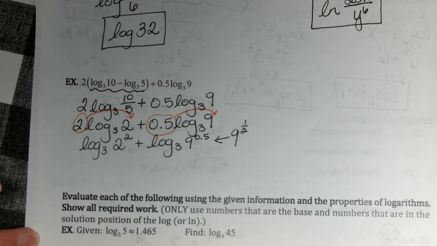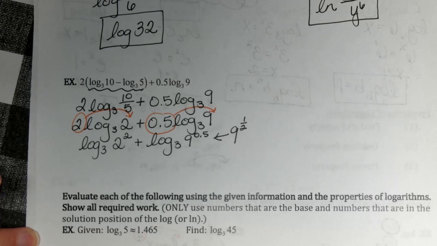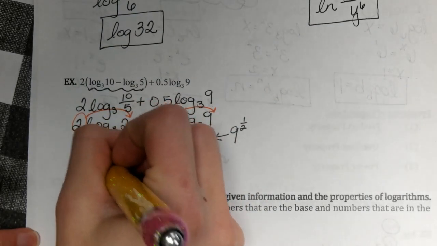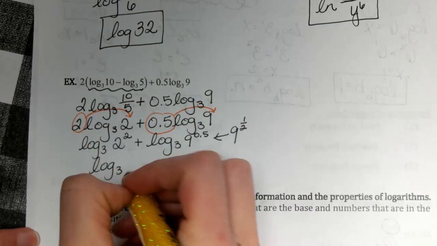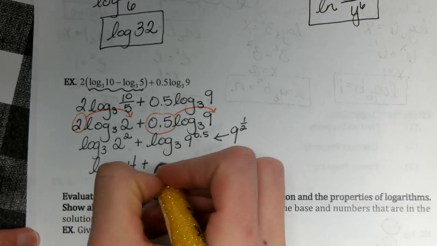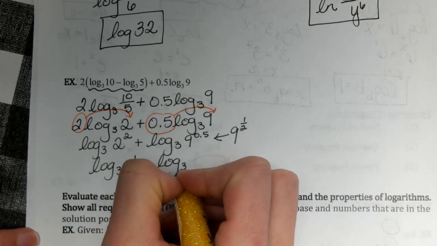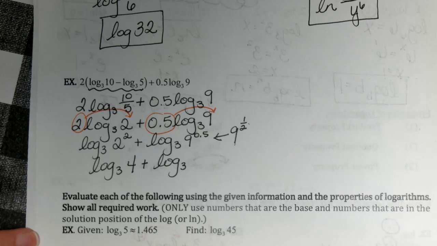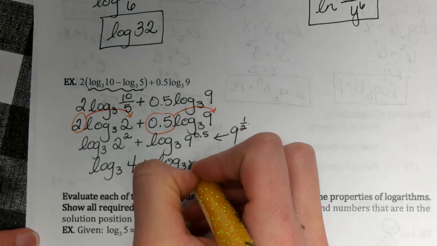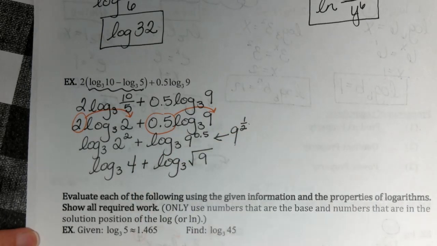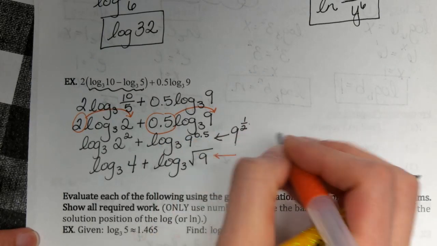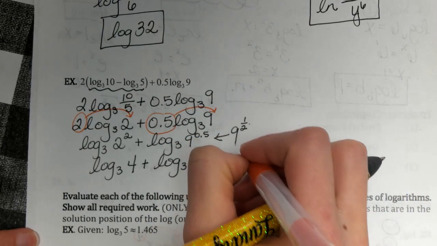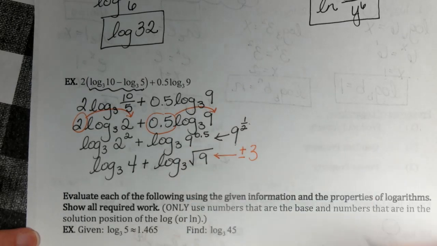A lot of people don't recognize it as a decimal. Okay, so that's 9 to the 1/2. So I have log base 3 of 2 squared is 4 plus log base 3. 9 to the 1/2 is the square root of 9. Okay, now the square root of 9 is what? Plus or minus 3.